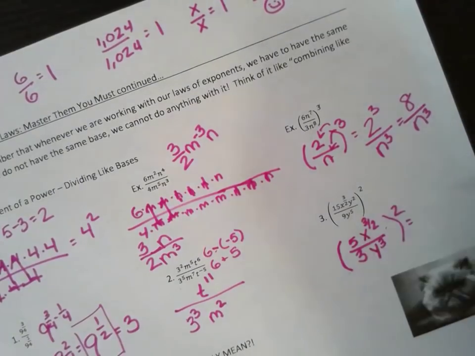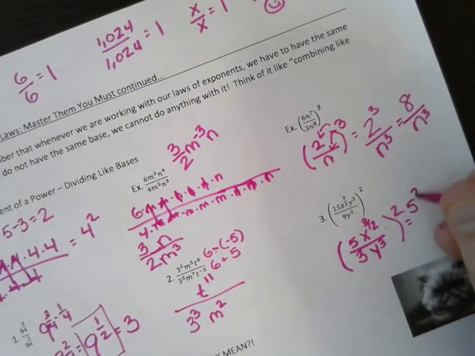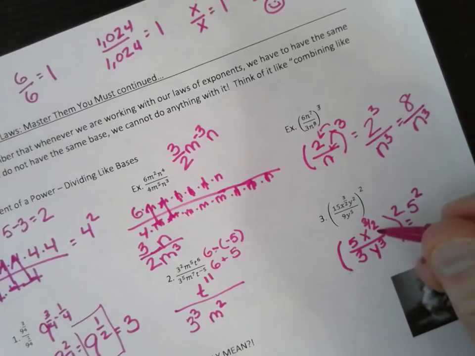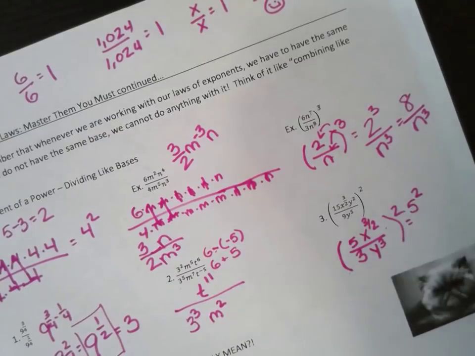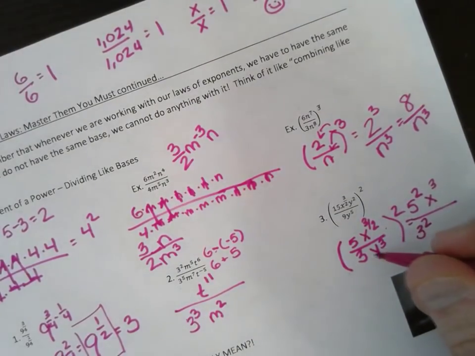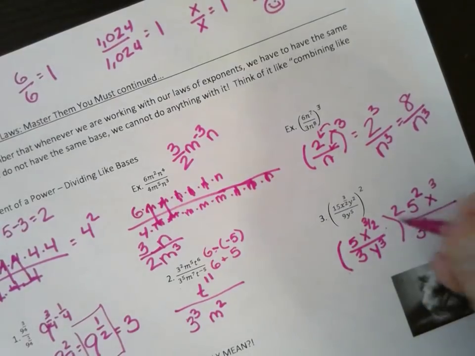So I'm going to have 5 squared. X to the 3/2 squared is really just 3/2 times 2, which is 6 over 2. 6 over 2 reduces to 3. 3 squared and y cubed squared, so 3 times 2 is 6.